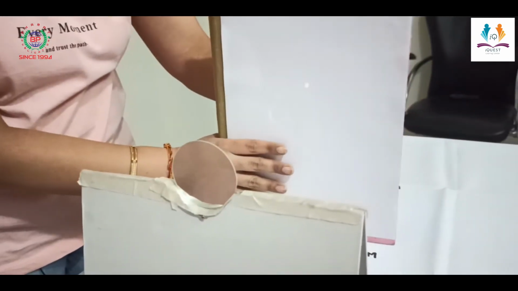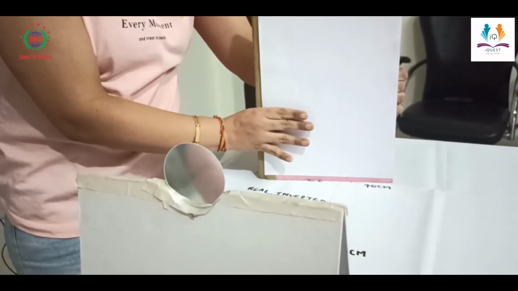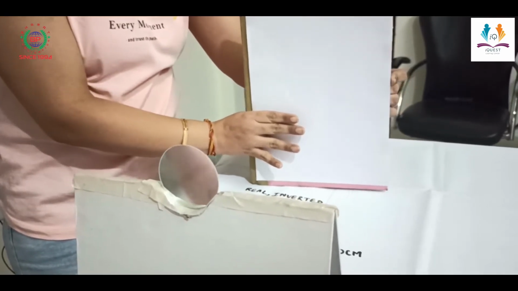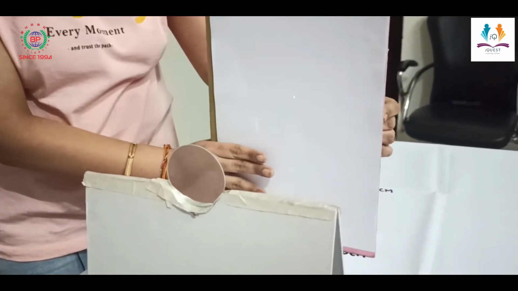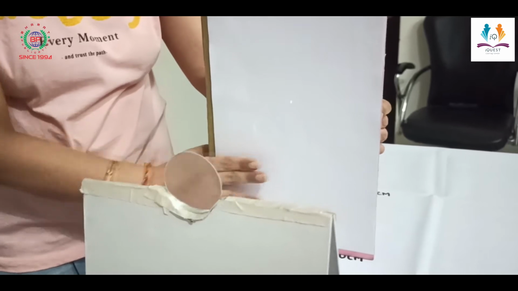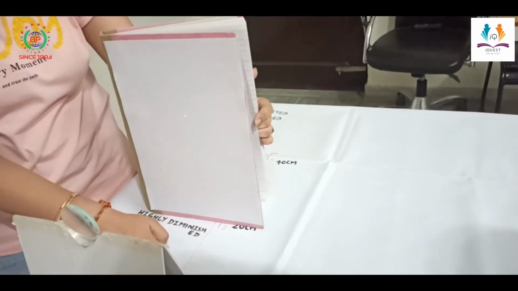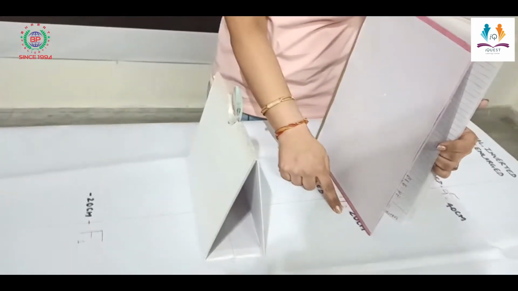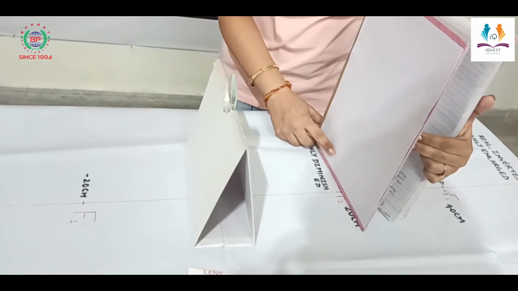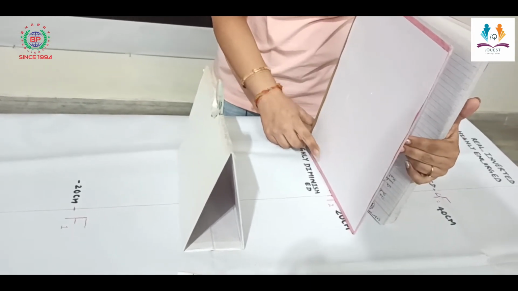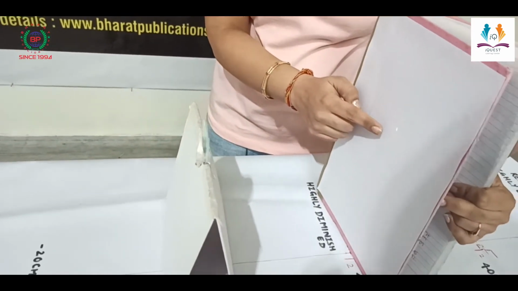Okay, if I change the position of the screen, the image will not be on my screen. Only if my screen is at the position F2, meaning at the distance 20 centimeter from the optical center, is the image clear on the screen. This image is very small in size.